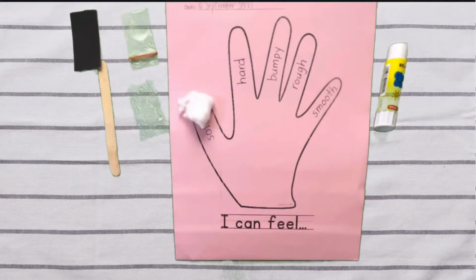This time, I want you to explore the texture of the other materials. The sandpaper, the popsicle stick, the small Ziploc, and the bubble wrap. Where do you think should you paste it? Should you paste it on the finger that says hard, bumpy, rough, or smooth?